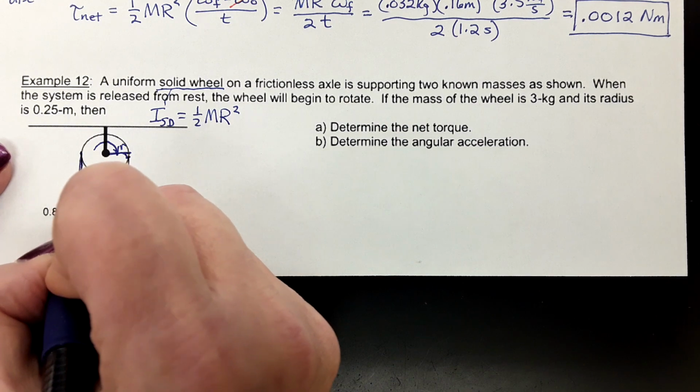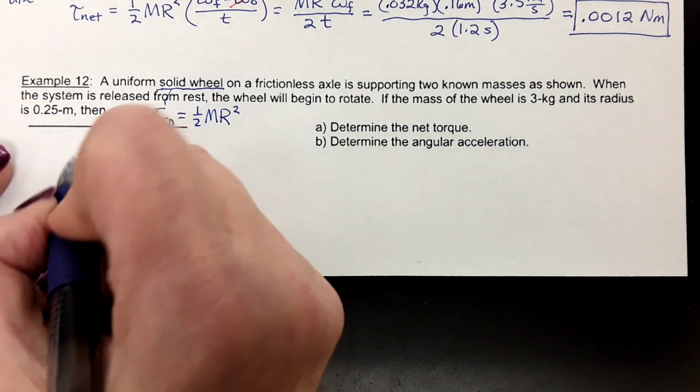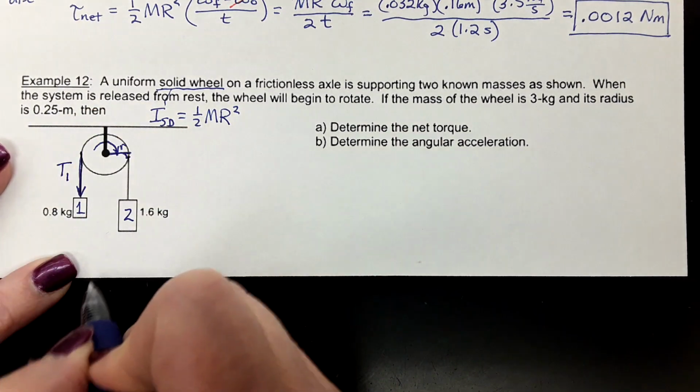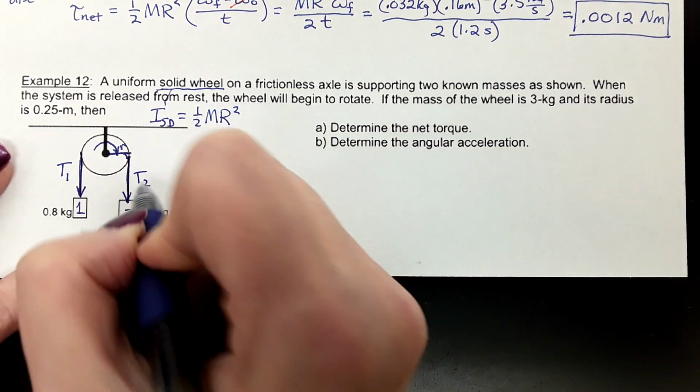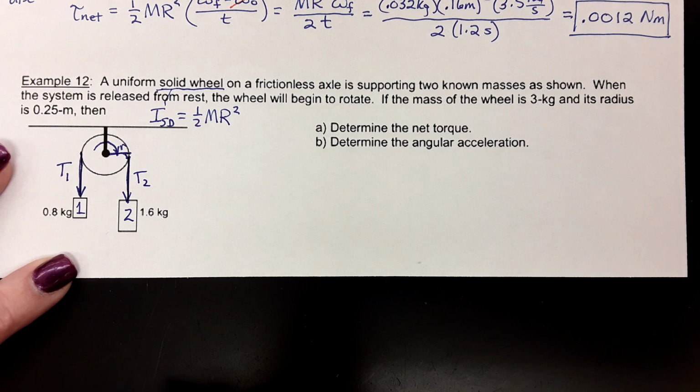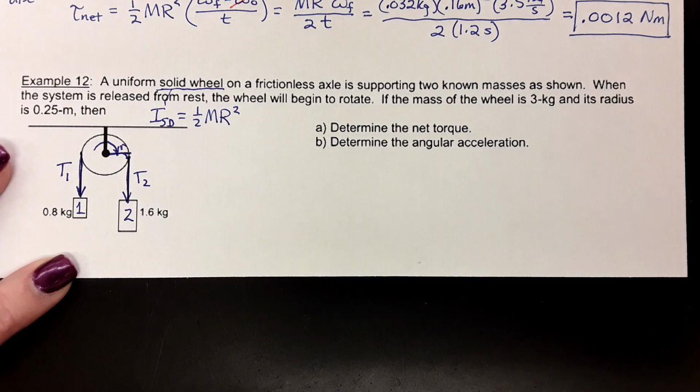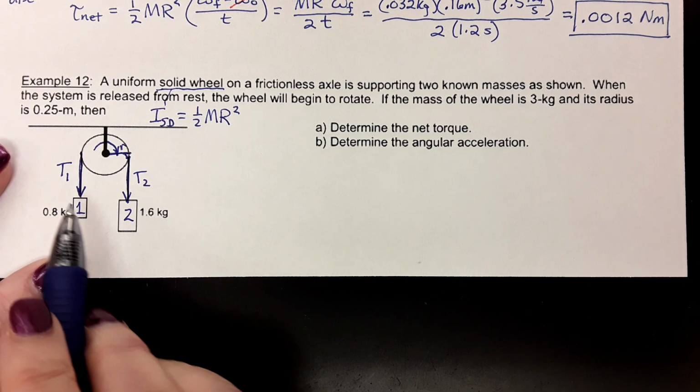So we have mass 1 and mass 2, and I'm going to call this T1, and this one would be T2.